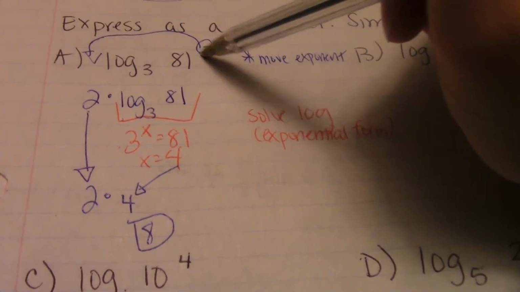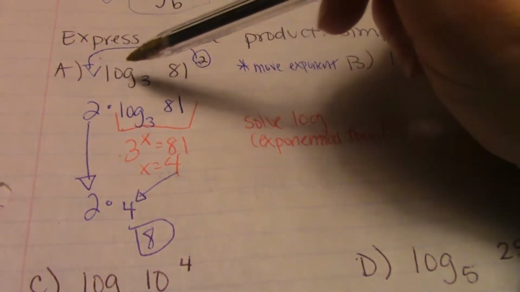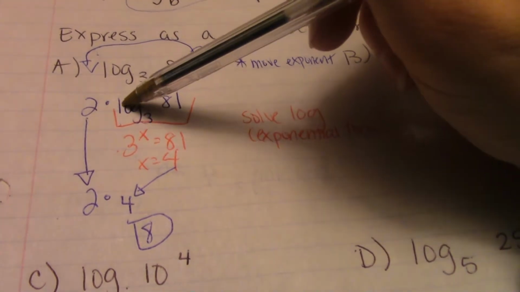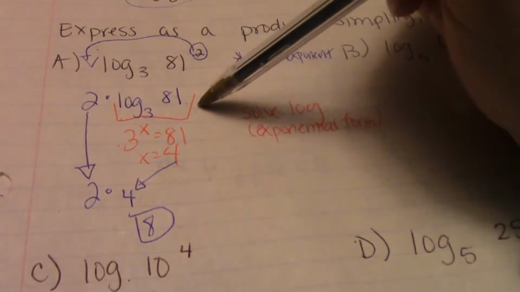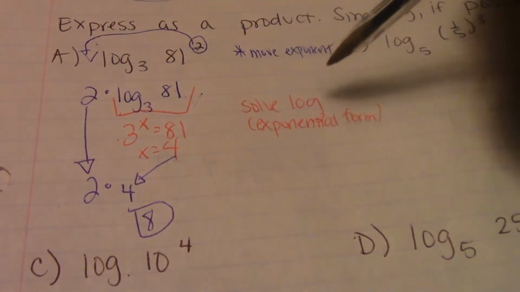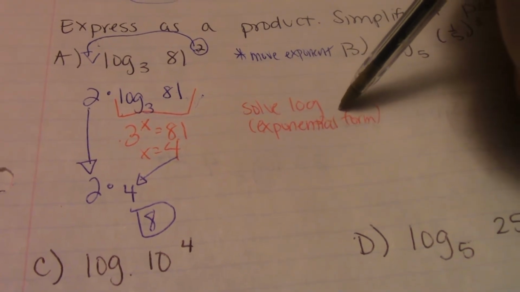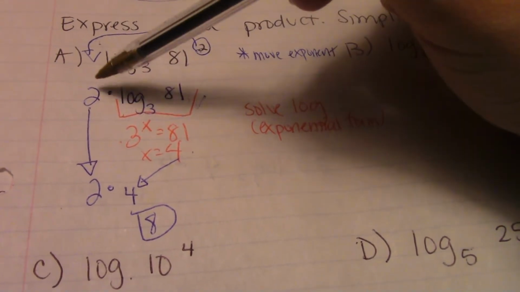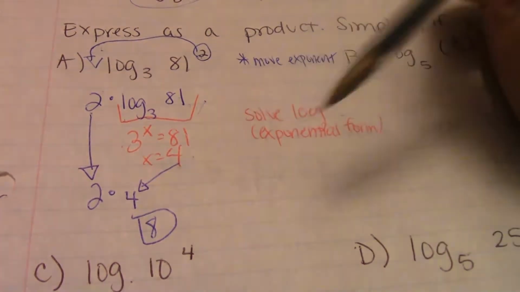So you move your exponent first. This did not change at all. We brought this down, just this part right here, just the log. We simplified it, or we solved it by putting it in exponential form. Then that number times whatever your exponent was originally gave us our final answer.